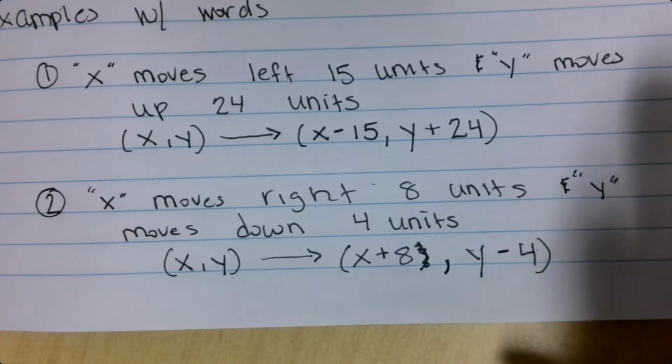We're going to do one more of those. And then we'll go on to our graphs.